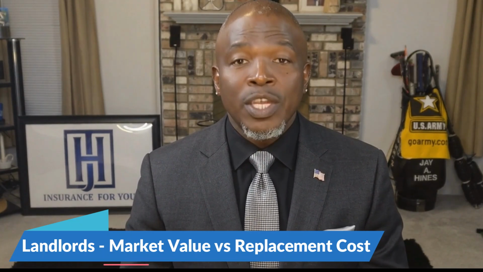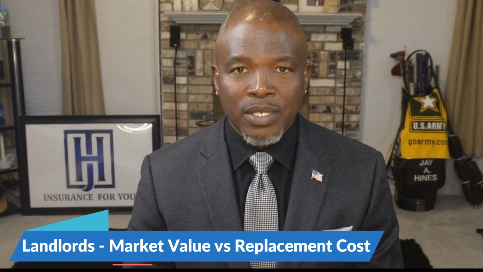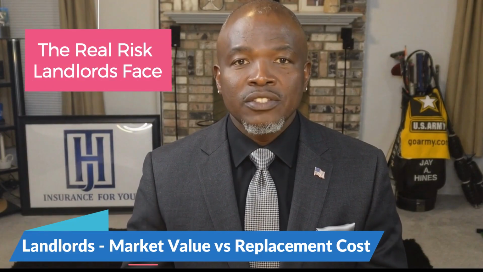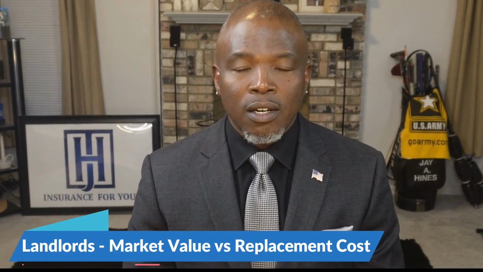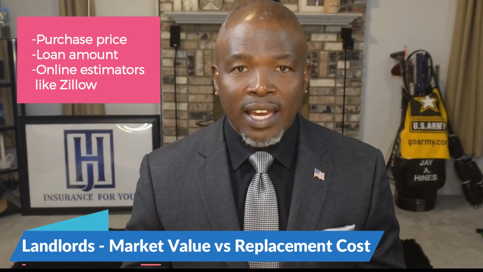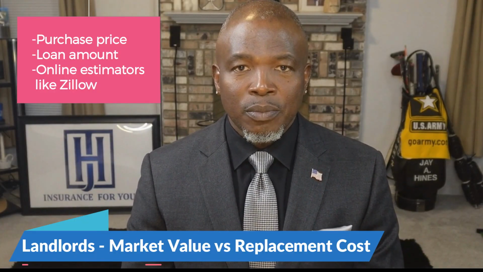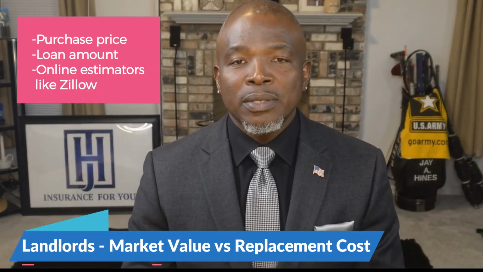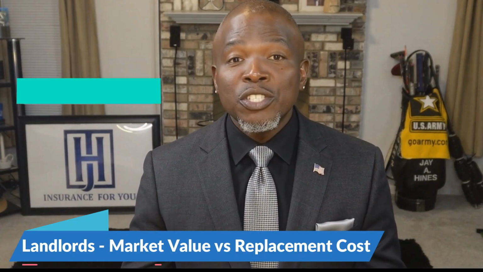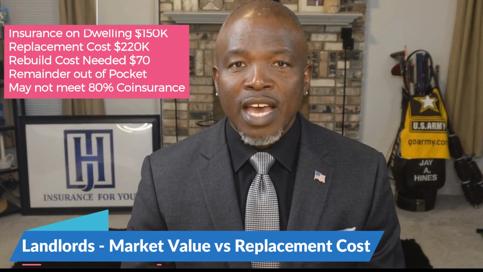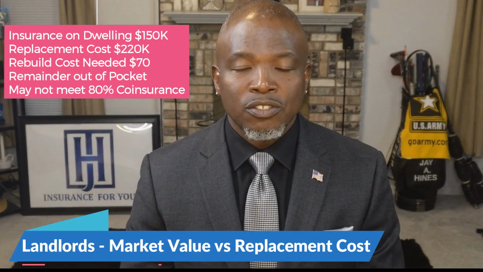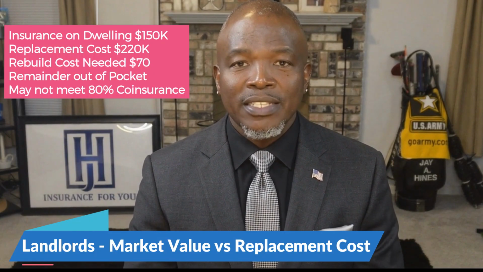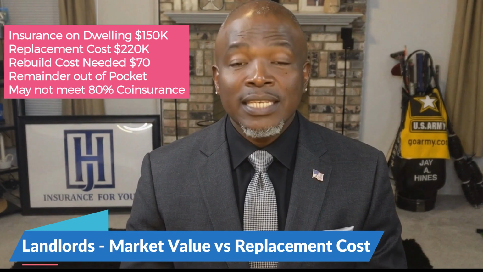Let's level set. We have defined market value versus replacement cost. Now let's talk about the real risk faced by landlords. Most investors insure their rental properties based on purchase price, loan amount, and online estimators like Zillow. But none of those reflect true replacement costs for property insurance. Here's what happens in a claim scenario. If your landlord insurance policy covers $150,000, but the replacement cost to rebuild is $220,000, you're responsible for that $70,000 gap. And guess what? It doesn't stop there.